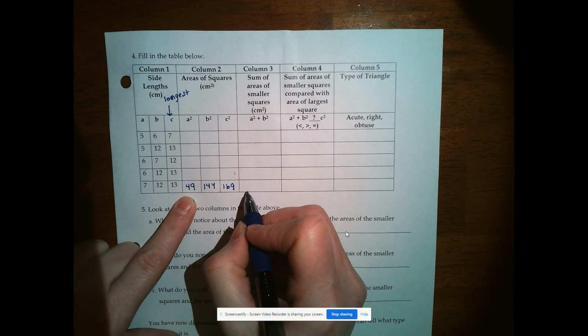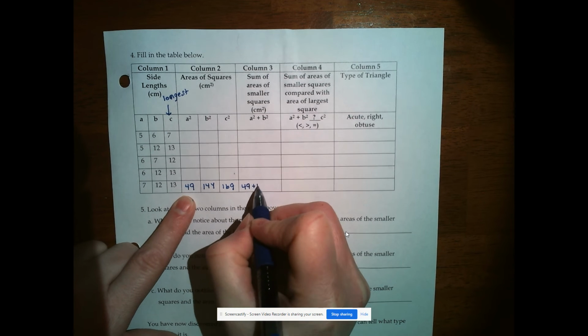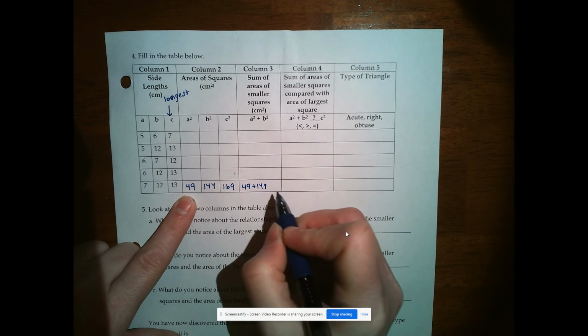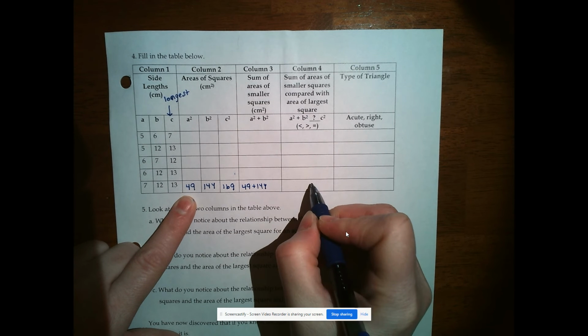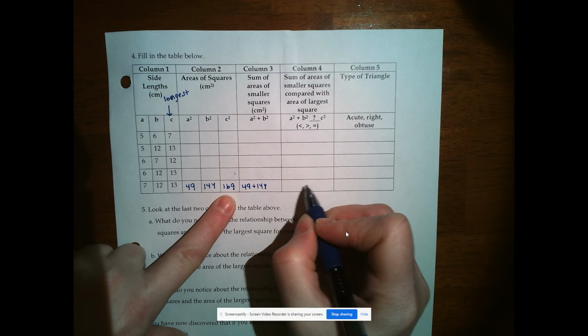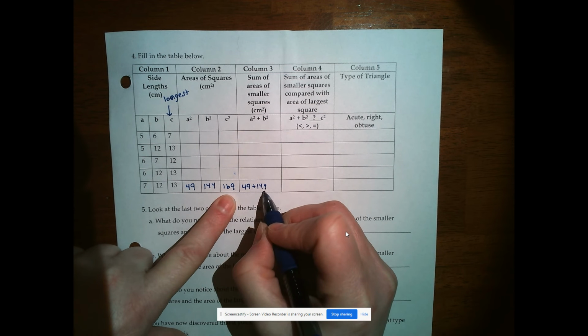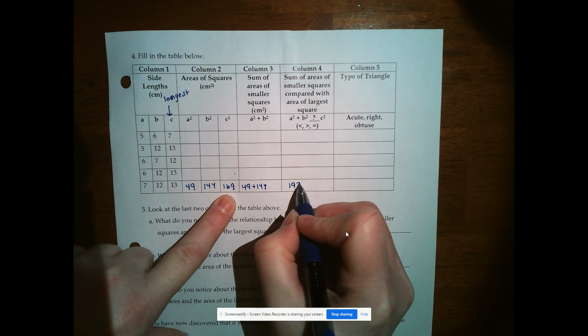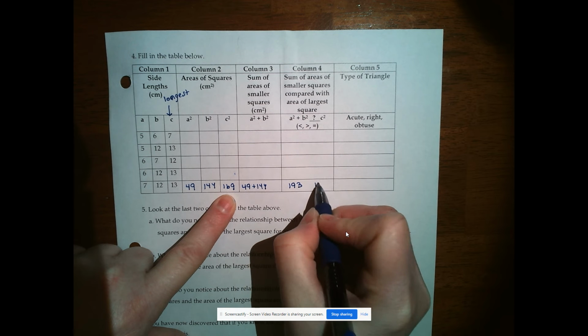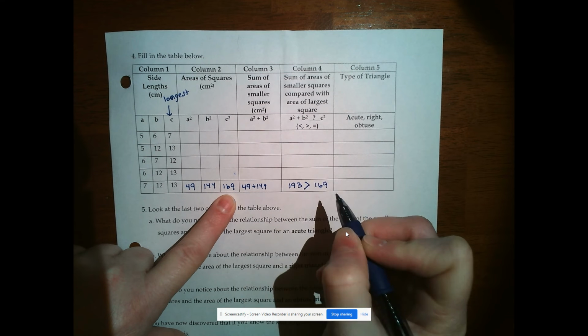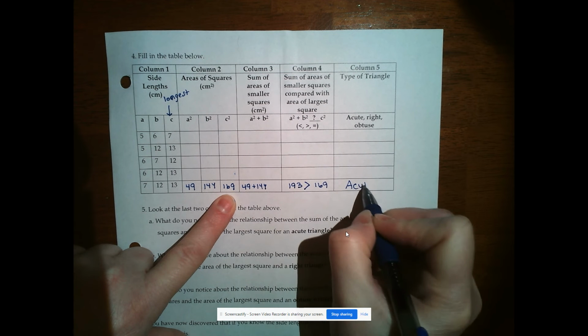So if we add A squared and B squared, we're adding 49 and 144. Are they greater than, equal to, or smaller than the remaining side squared? So 49 and 144, if we add that up, we get 193. So is 193 greater than, less than, or equal to 169? It is greater. All right. And we said this was acute.